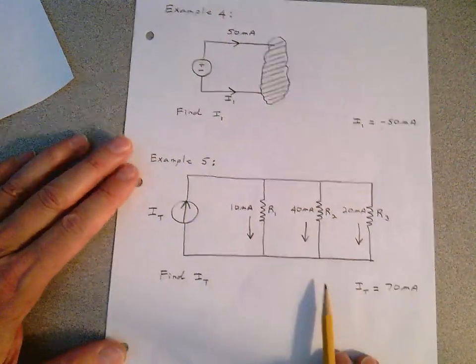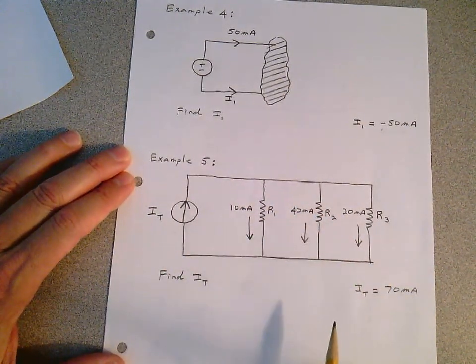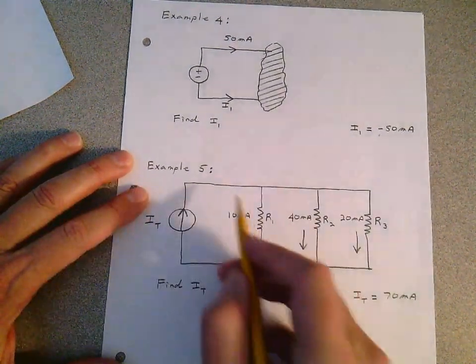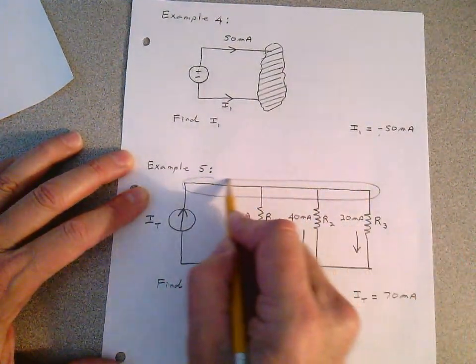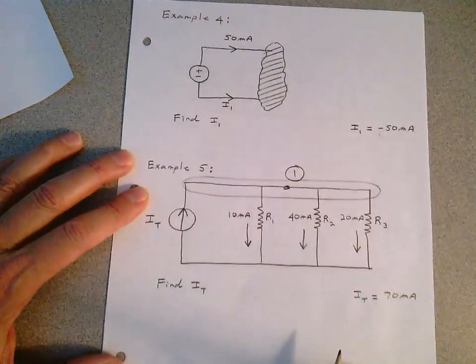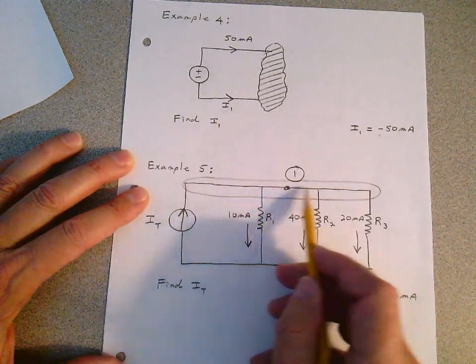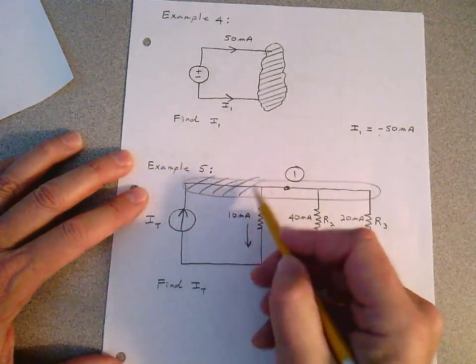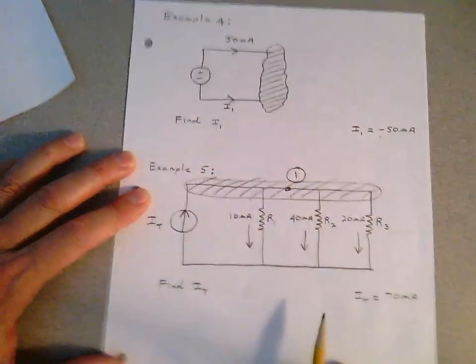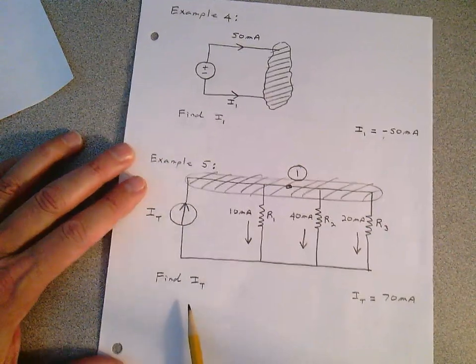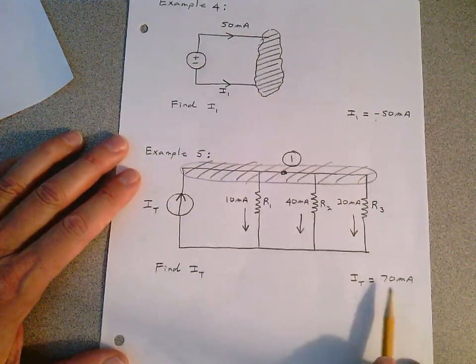What about example 5? Here's example 5 here. I want you to go ahead and make a node here. What I would suggest is this is all one node right there. Call that node 1. Put a point here and call that node 1, because these are all the same point. So pick a point and let's refer to that. Maybe it's easier to see if you do it this way. There's node 1. The currents entering and leaving that node have to equal 0. Write the equation and see if you can get IT equals 70 milliamps.